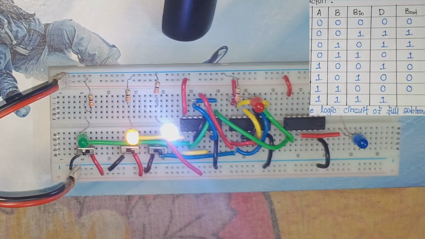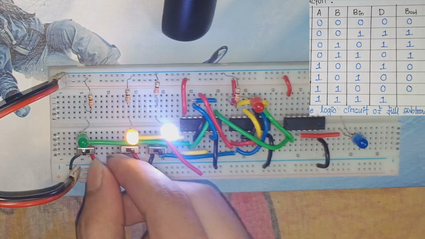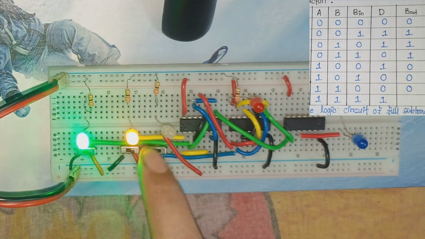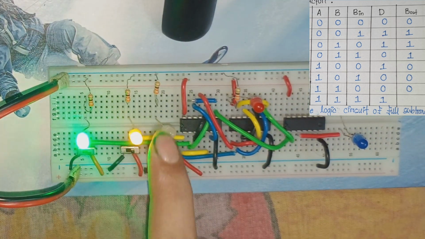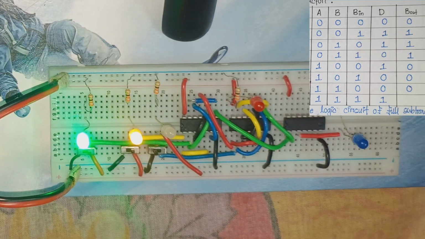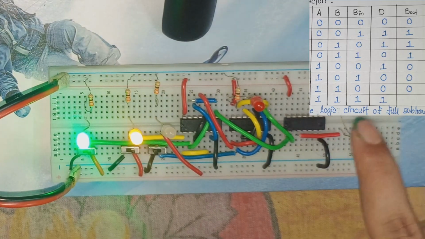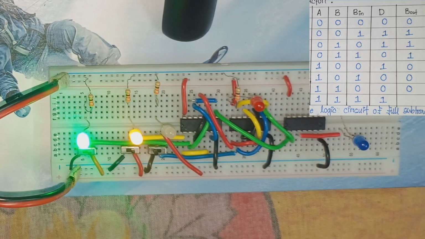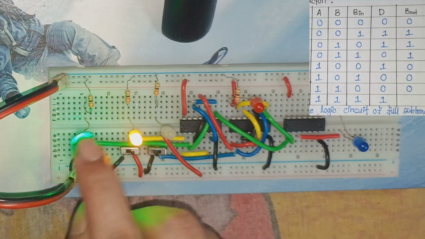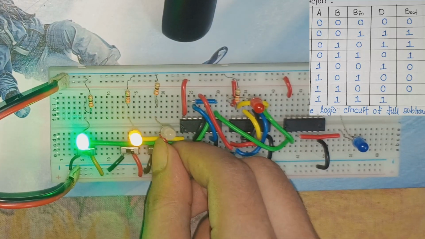So at the seventh row we give A and B both high, but we turn off the borrow in. So when A and B both are high, the difference again should be 0 and borrow should be 0, because 1 minus 1 is 0 and borrow in is 0. So 0 minus 0 again 0. So difference is 0, borrow out is also 0. At the last row of our truth table we give all the inputs, I mean A, B and borrow in 1 or high.